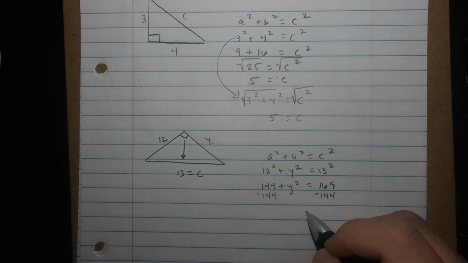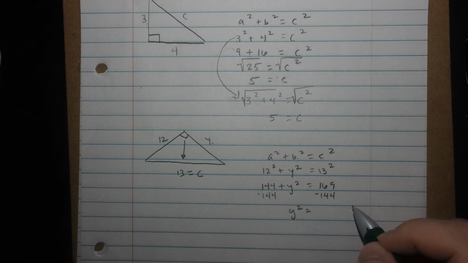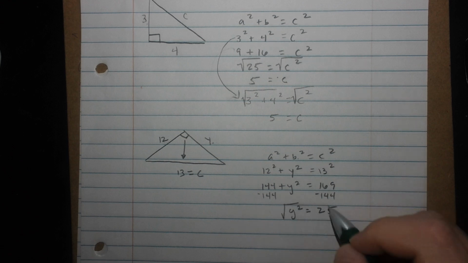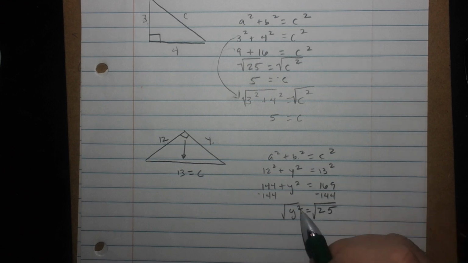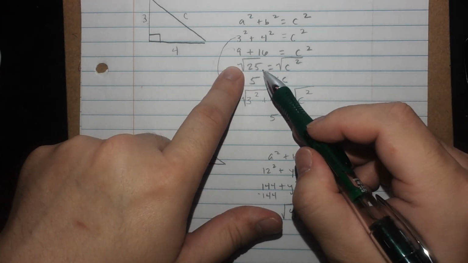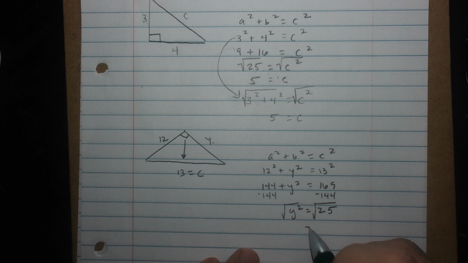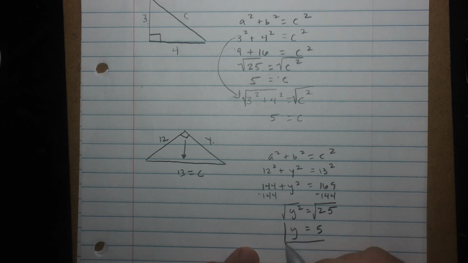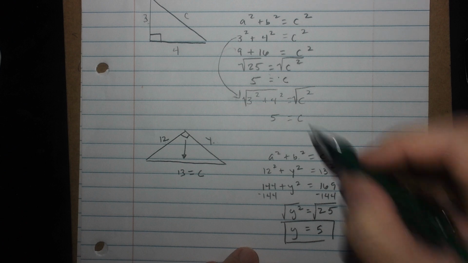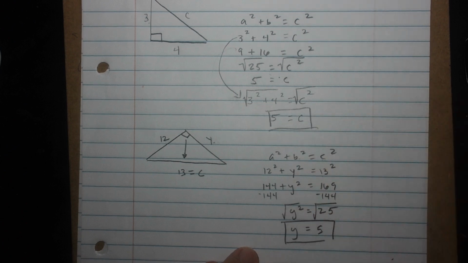So y squared is equal to 25. And I'm going to take the square root, because I need to get rid of the 2. I want to get y by itself. The square root of 25, just like what we did over here, is 5. So y is equal to 5. Okay?